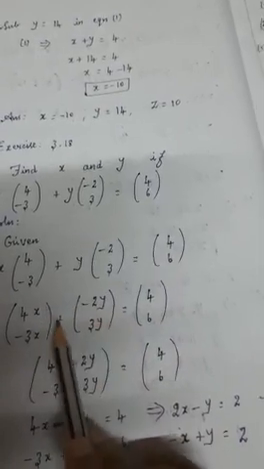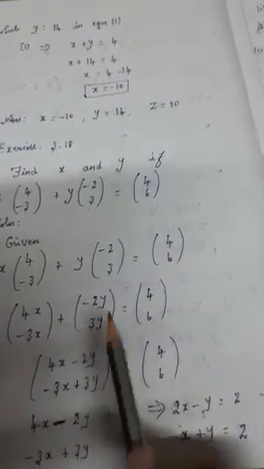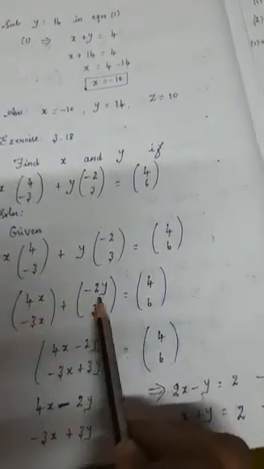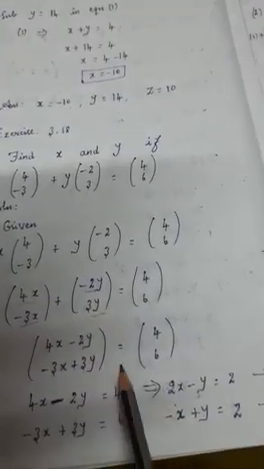Next one, here in between you have plus. So these two matrices, the corresponding elements we have to add. So now this corresponding element is 4x minus 2y. Next corresponding element is minus 3x plus 3y, is equal to this one.